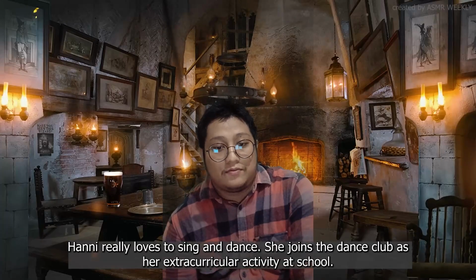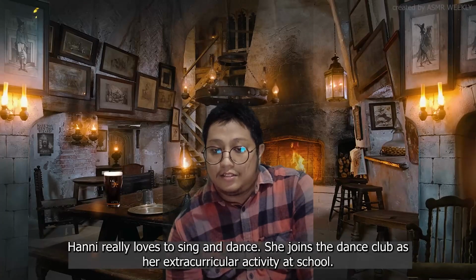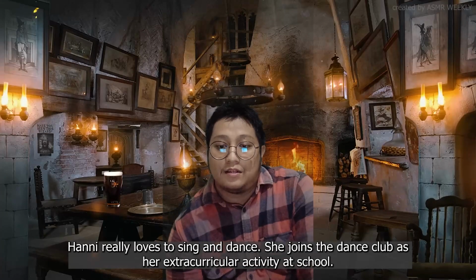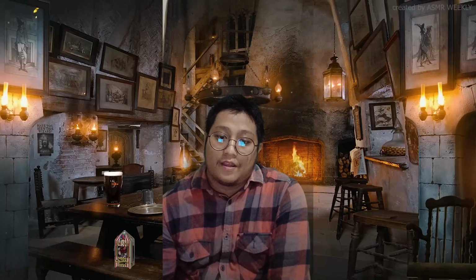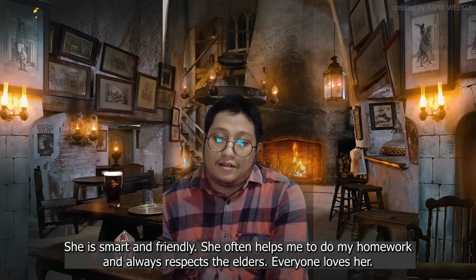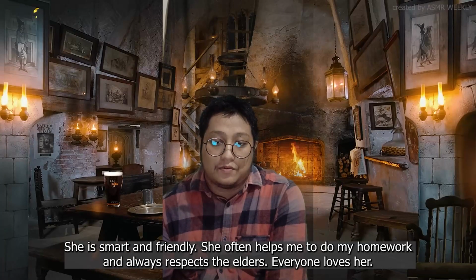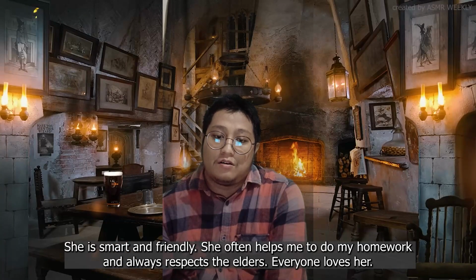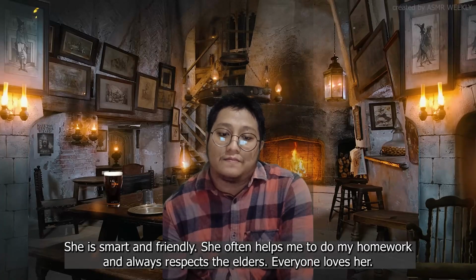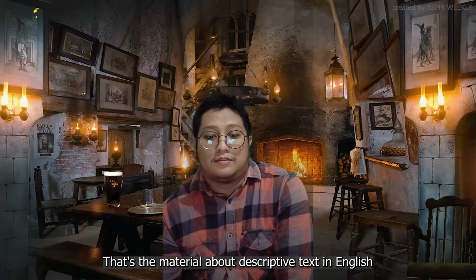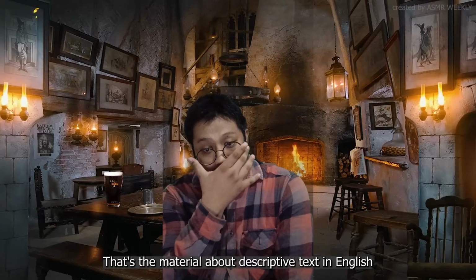Honey really loves to sing and dance. She joined the dance club as her extracurricular activity at the school. She is smart and friendly. She often helps me to do my homework and always respects the elders. Everyone really loves her. That is the material about descriptive text in English.